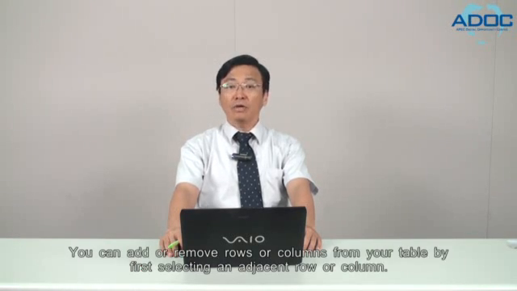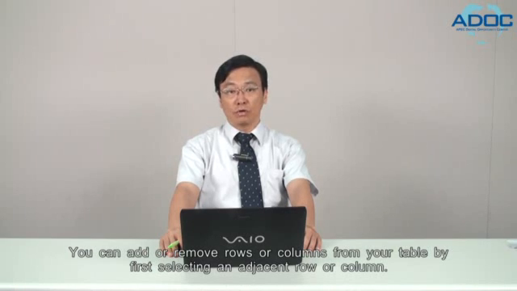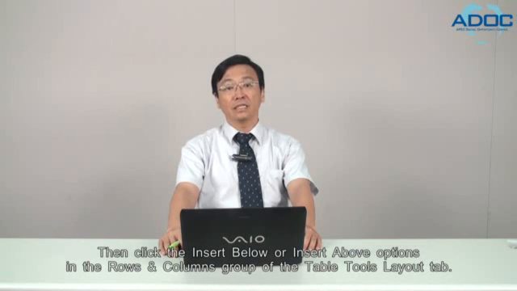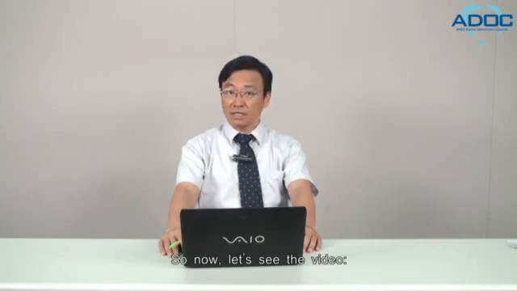Add or delete rows or columns in the table. You can add or remove rows or columns from your table by first selecting an adjacent row or column. Then click the Insert Below or Insert Above options in the Rows and Columns group of the Table Tools Layout tab. So now, let's see the video.